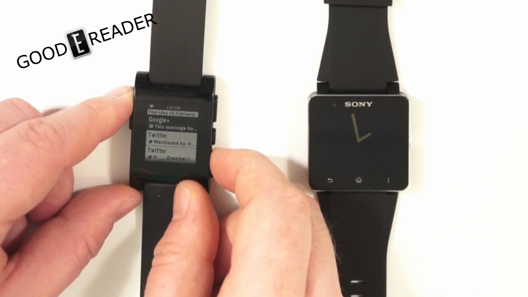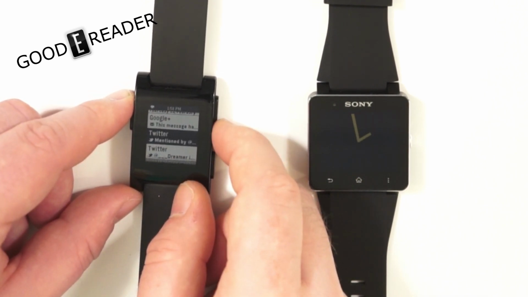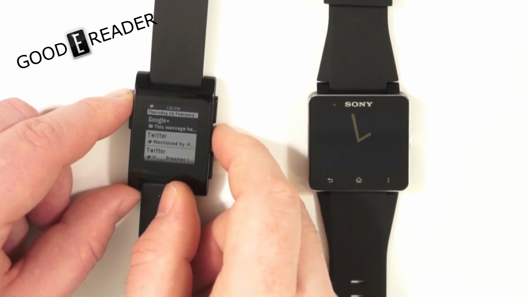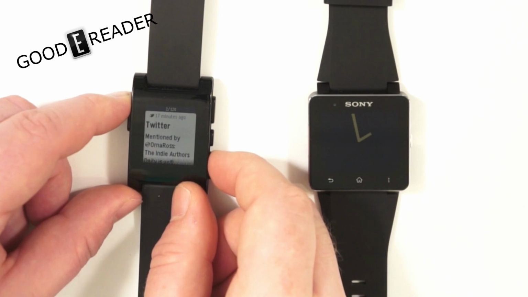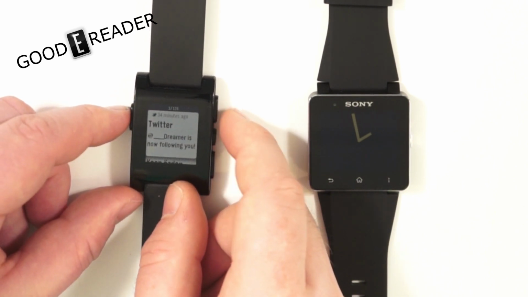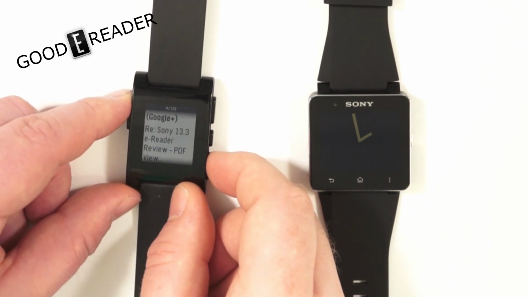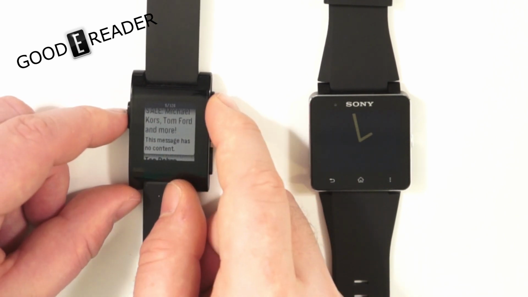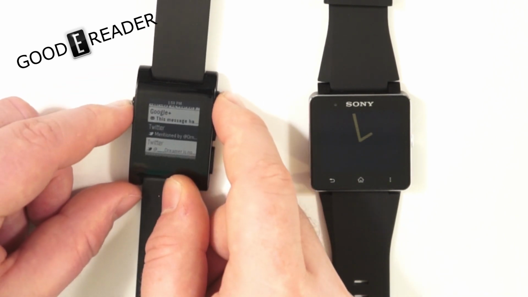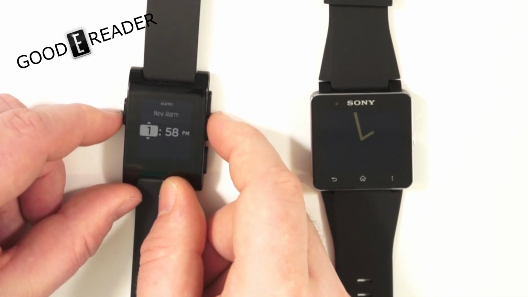So I have my phone paired to my Pebble via Bluetooth, and I have all notifications on. So I see Google Plus messages, I can get full Twitter messages, and pressing the button you can see various Google Plus stuff, eBay fashion, things like that. You could set alarms.